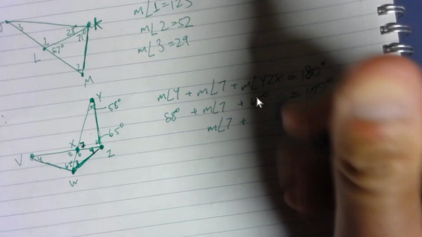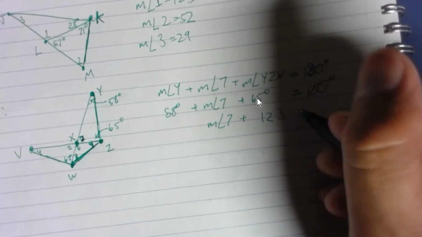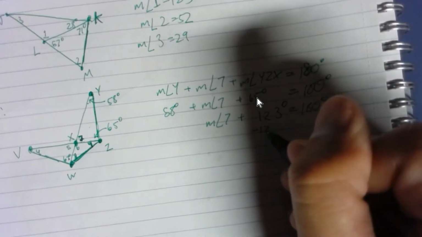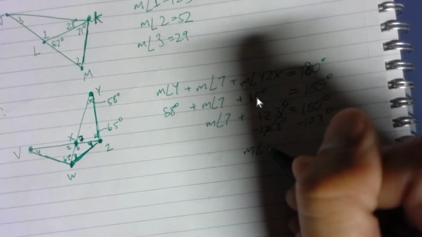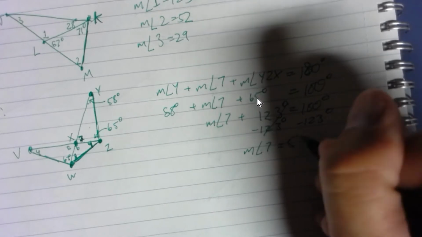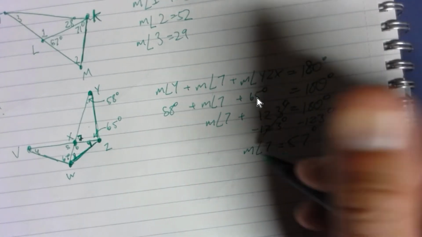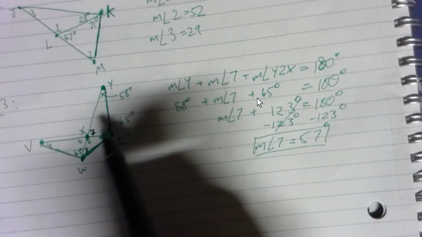See how quick I am. I think 58 plus 65 is 123 degrees. Then we subtract 123 from both sides of 180. That should leave me with 57 degrees, if I'm not mistaken. Yes, the measure of angle 7 is 57 degrees. Okay, so we're off to a good start. We got one angle so far.